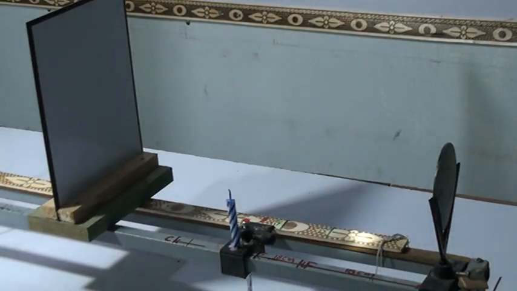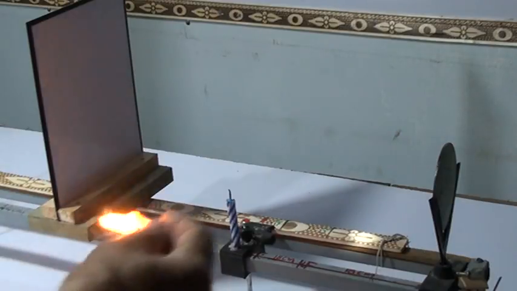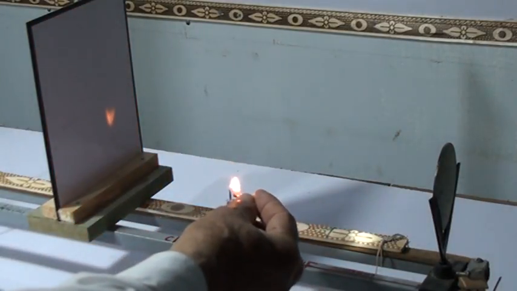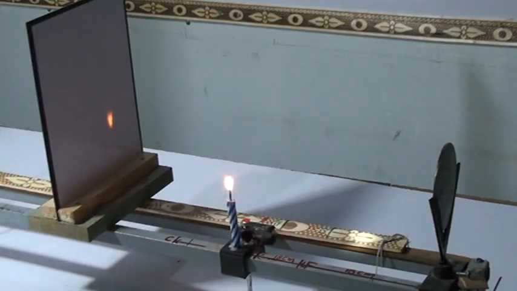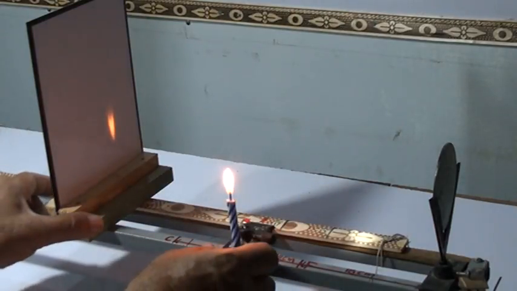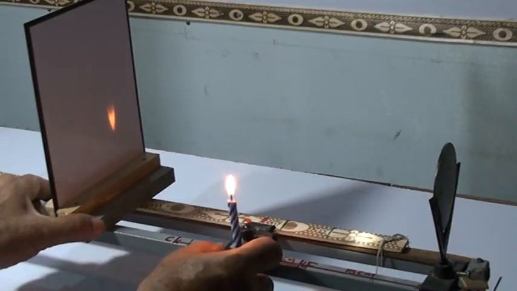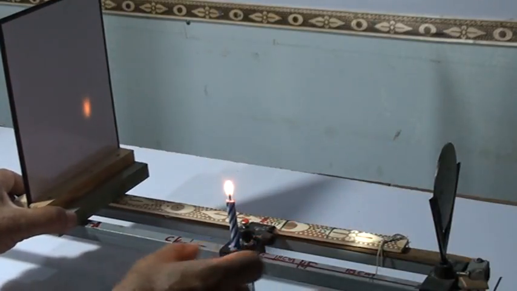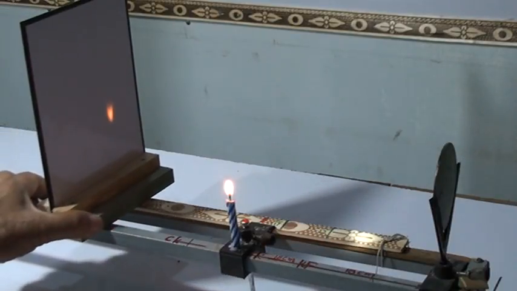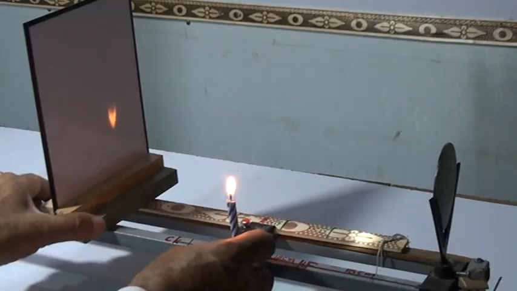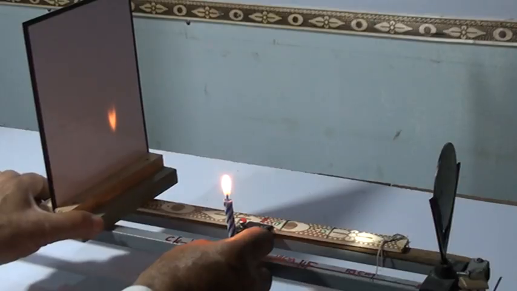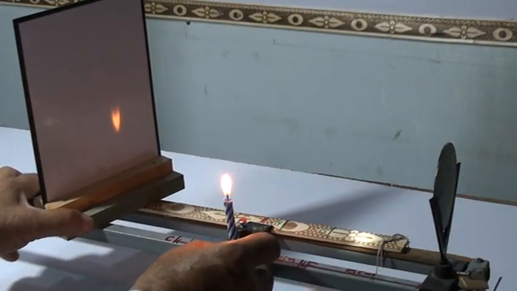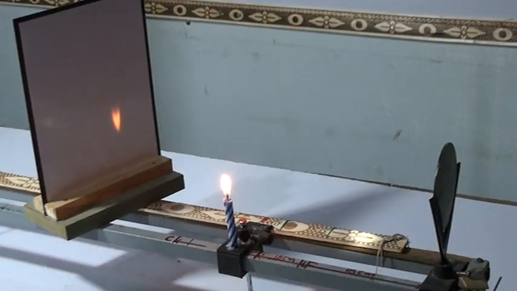So light the candle and adjust both the screen and the candle to develop a clear and magnified image on the screen. So adjust the screen as well as the object. Now you can see that we have developed a clear image and magnified than the original one.